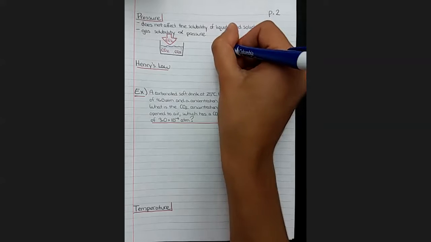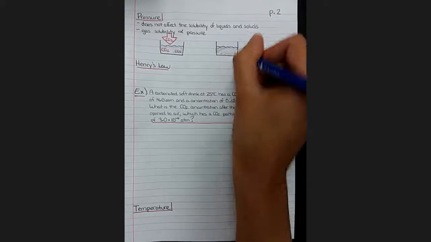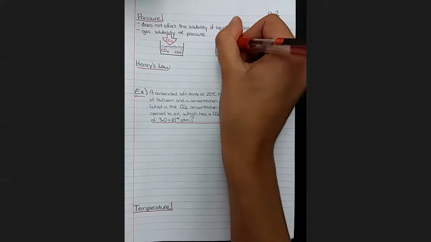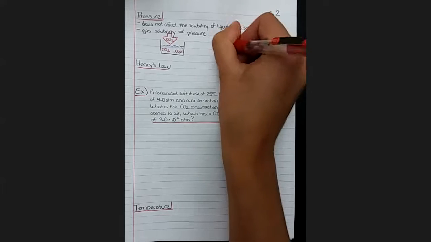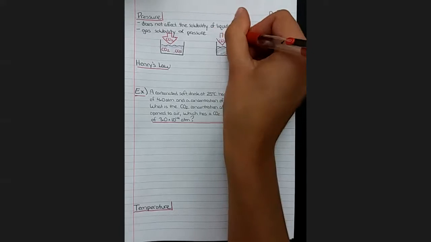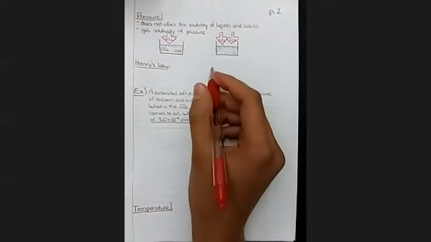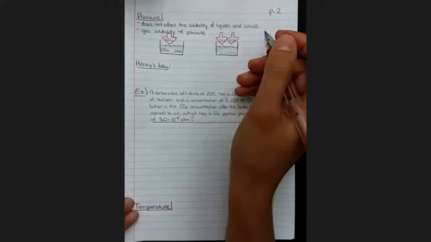So now over here, let's say we have the same amount of solution, but let's say we increase the pressure. So we'll put a second arrow. Two arrows, such pressure. Okay, so if we increase the carbon dioxide pressure on the top, we should be able to dissolve more carbon dioxide on the inside.